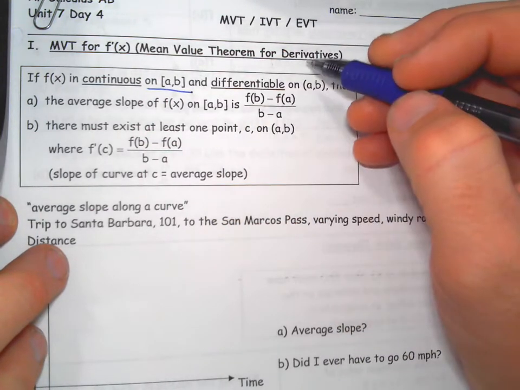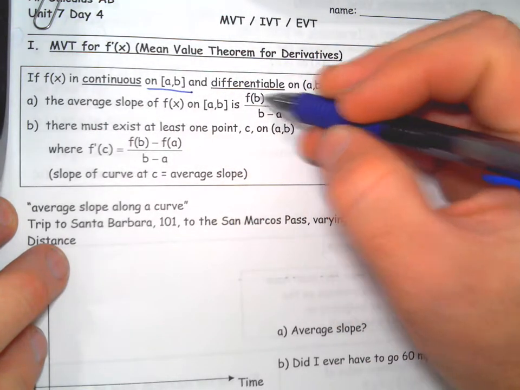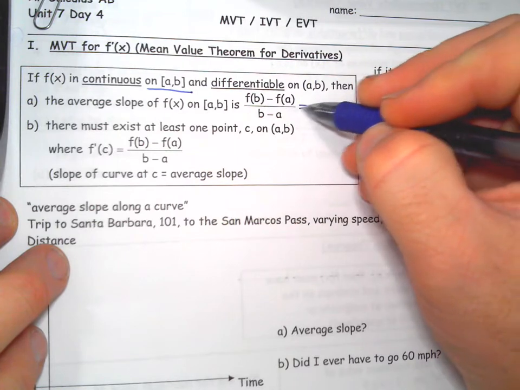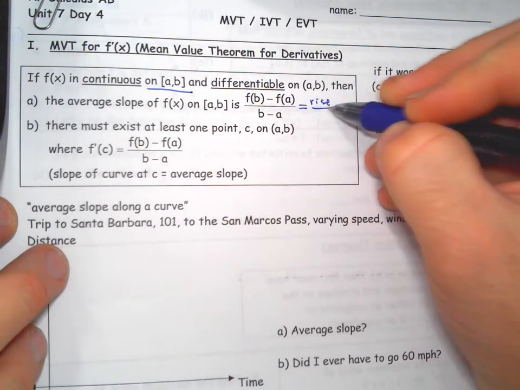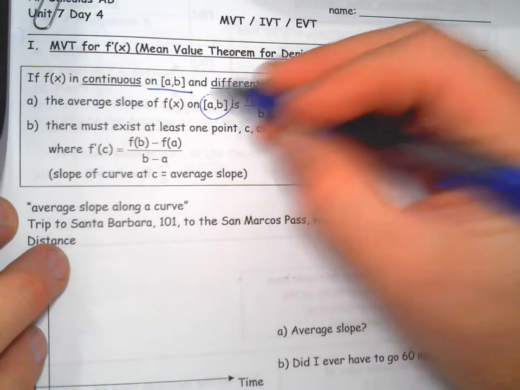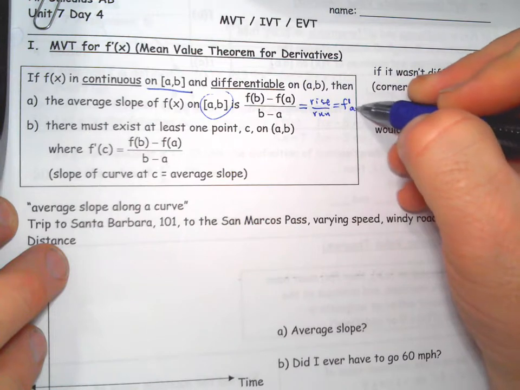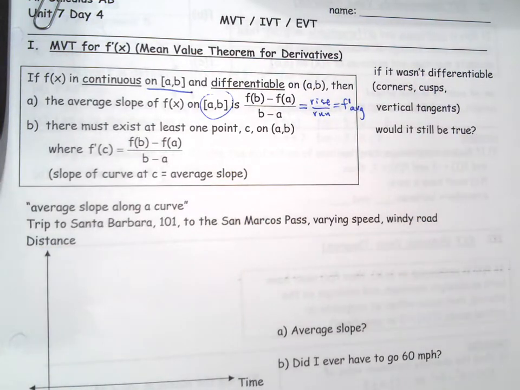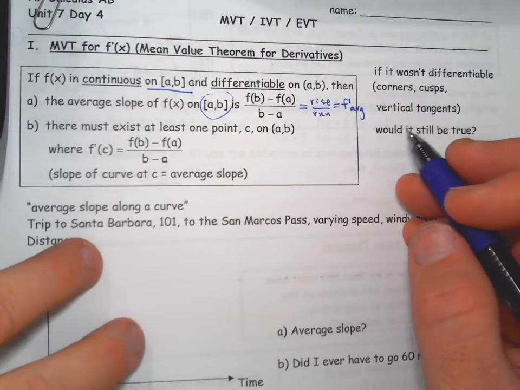If those things are true, the average slope of the function will simply be f(b) minus f(a) over b minus a. It's just going to be the rise over run between the endpoints of the interval. And that will give you f prime average. It's a really simple idea. It's kind of cool. I'll show it to you some more.